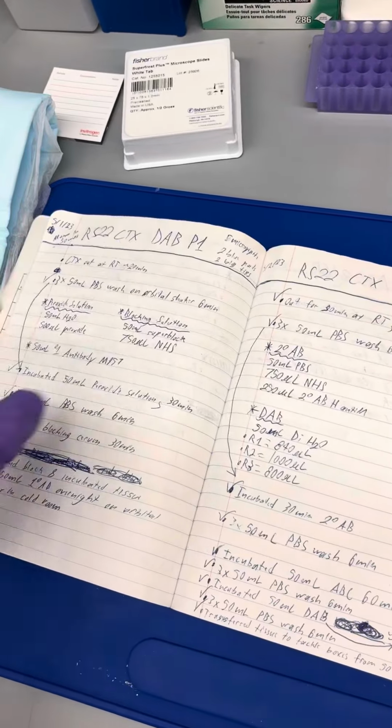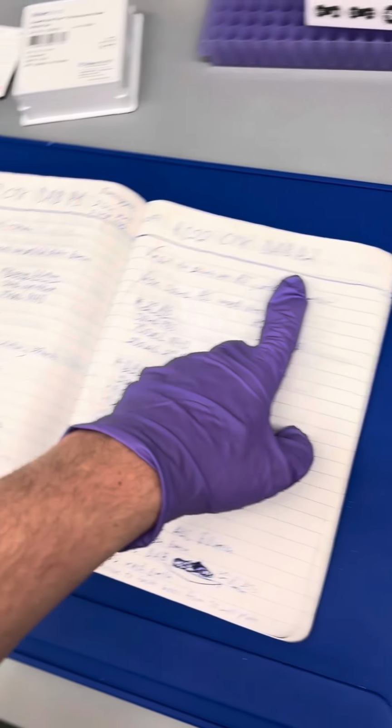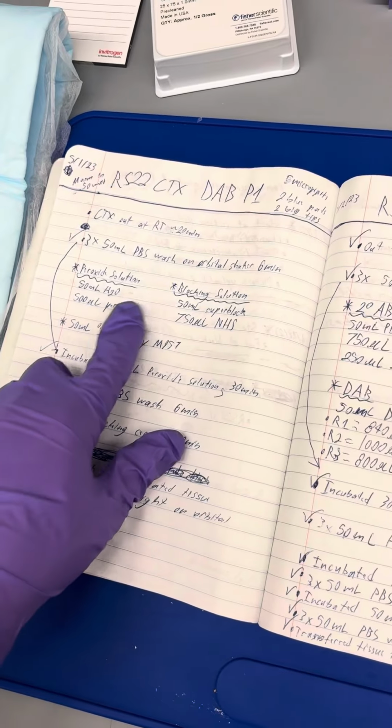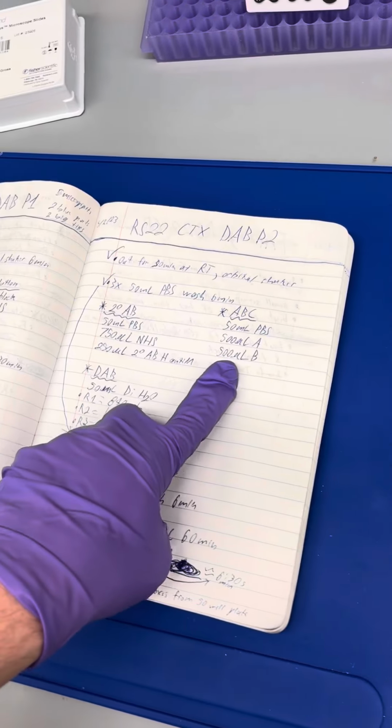I usually go from that to cutting, and then DAV part 1, which is day 1, and then DAV part 2, which is day 2, and I list out the reagents. I do the first step and I list out the reagents as I'm making them.